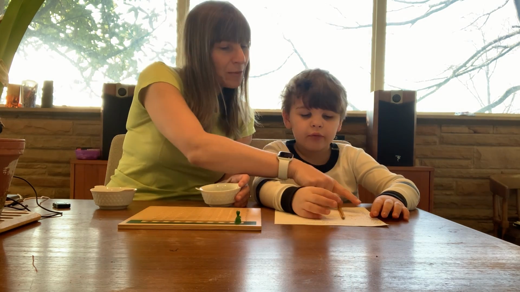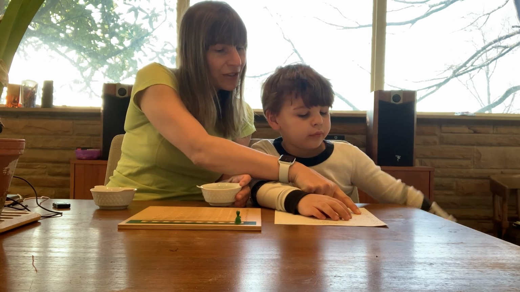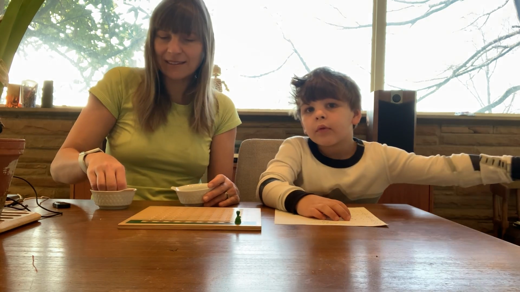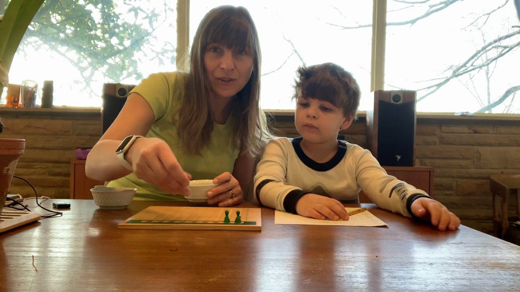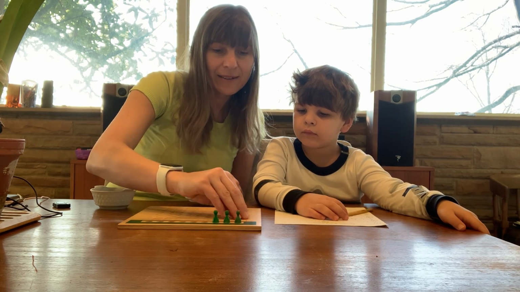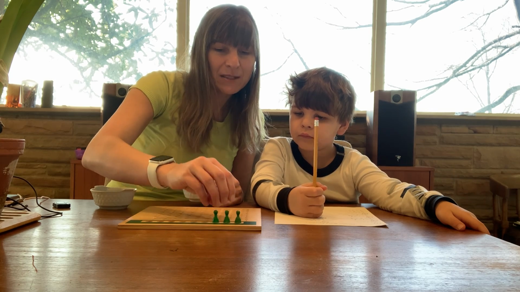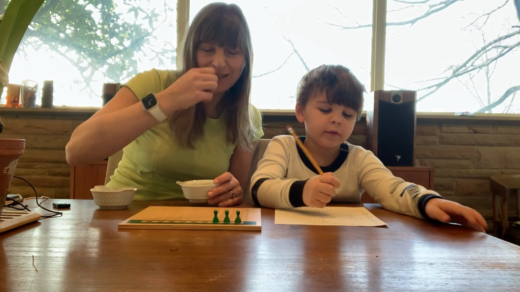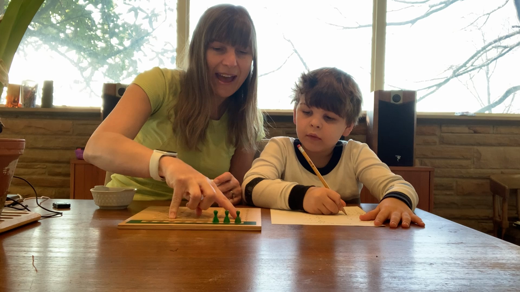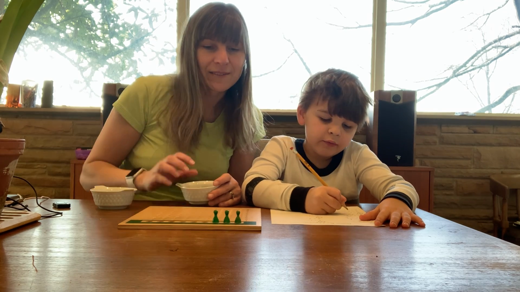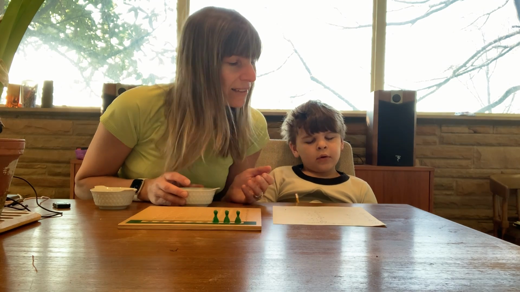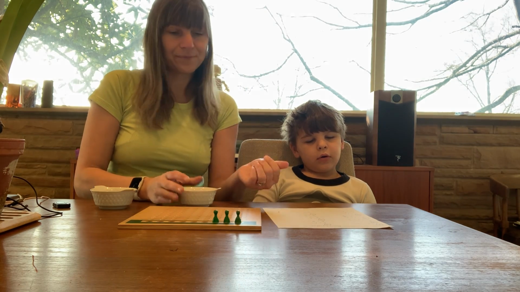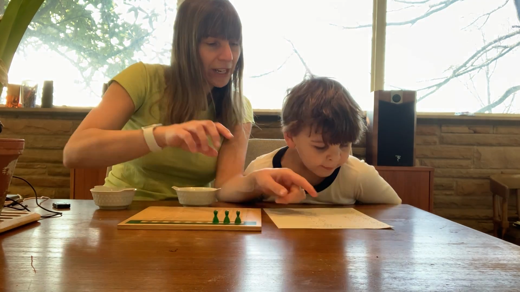The next one says 3 beads shared with 3 guys. So I'm going to change my number of guys to 3. 1, 2, 3. Same number of beads, but they're split up differently. So how many does each guy have? Just 1. So 3 beads divided by 3 guys equals 1. We're going to keep going.